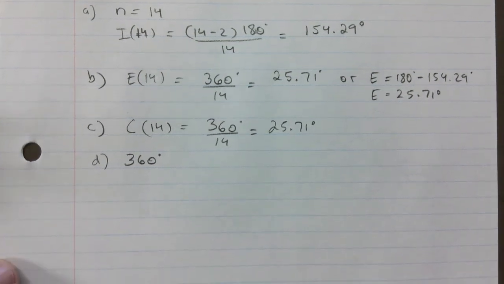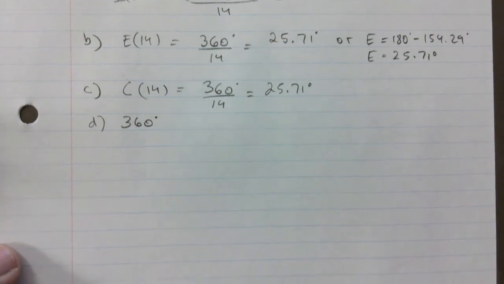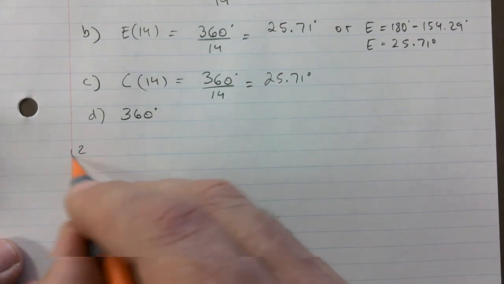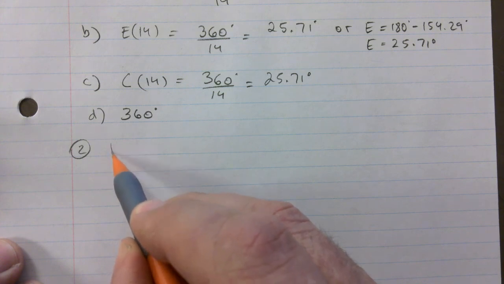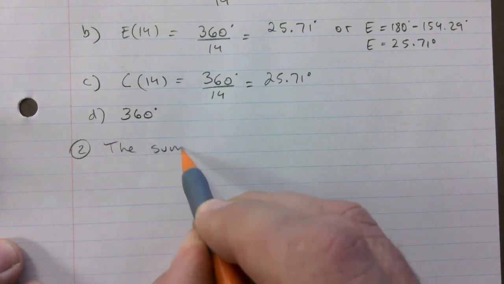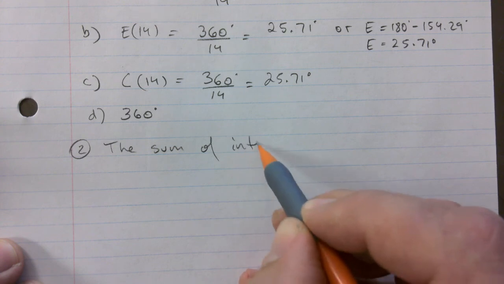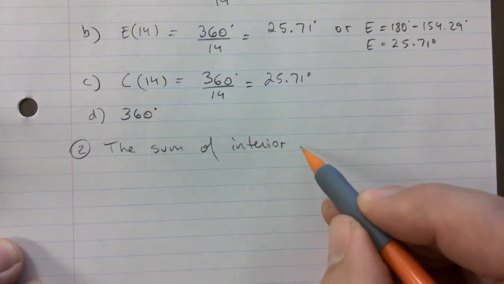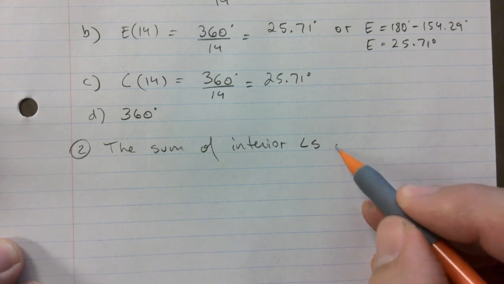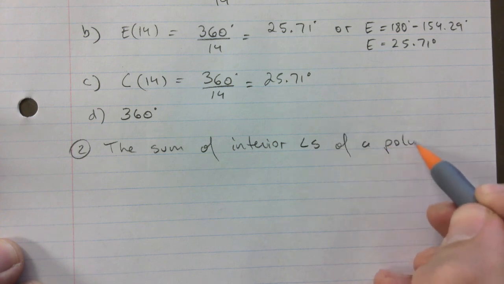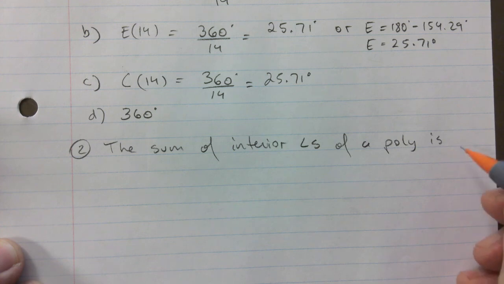Hold on. This one gets a bit trickier. So there's these ones, you just plug in and go. The sum of interior angles of a polygon is 3060 degrees.